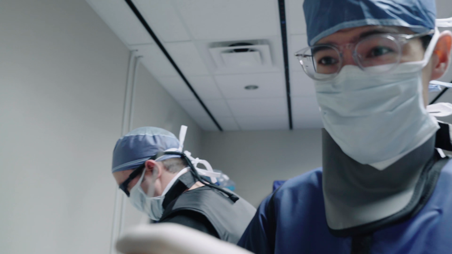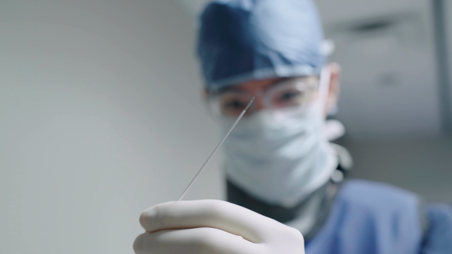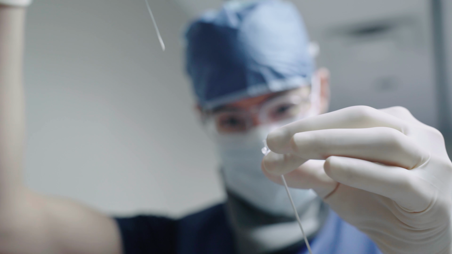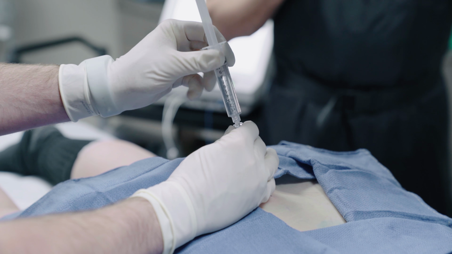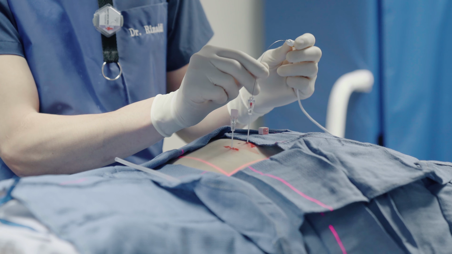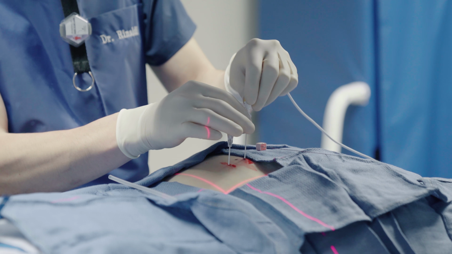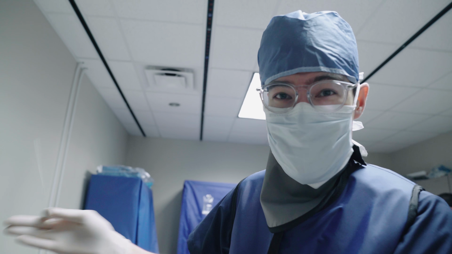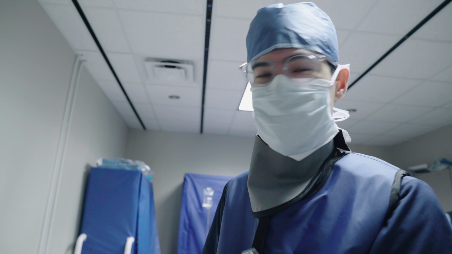So here are the needles that we use. They have a little curved tip on them so we can steer them a little bit easier. We'll place the needle first, take the center stylet out, then give some local anesthetic, and then we put our probe down through. The probe will actually heat up the tip of the needle, and that's essentially how the ablation works. It uses radiofrequency energy, essentially vibrating back and forth, and that's how it creates the heat.